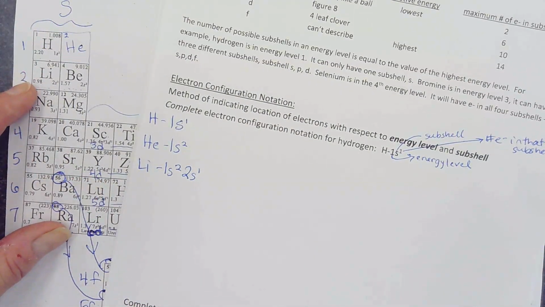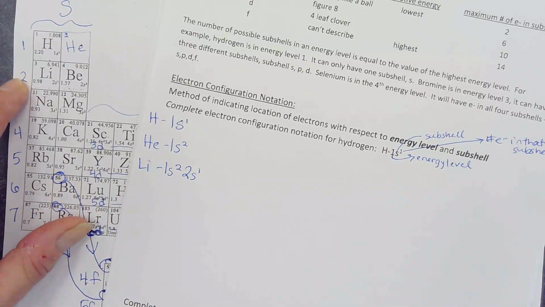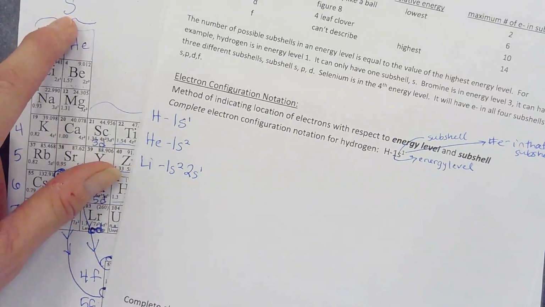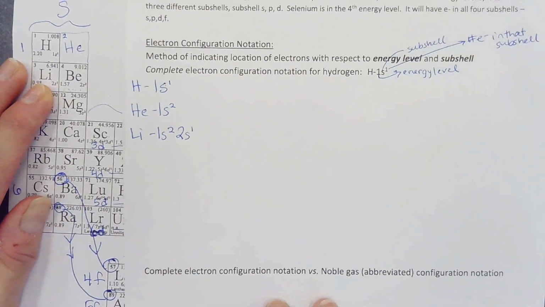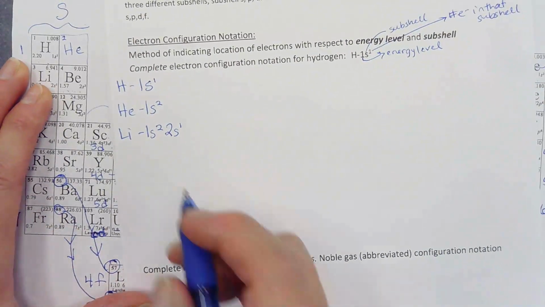You follow what I'm doing? Second energy level, S subshell, 1 electron. You'll get it, I promise you. Everybody gets this. That's the beauty of it.